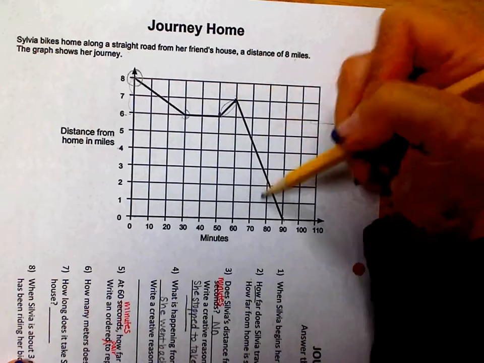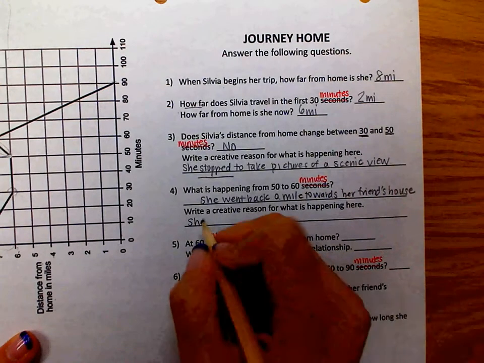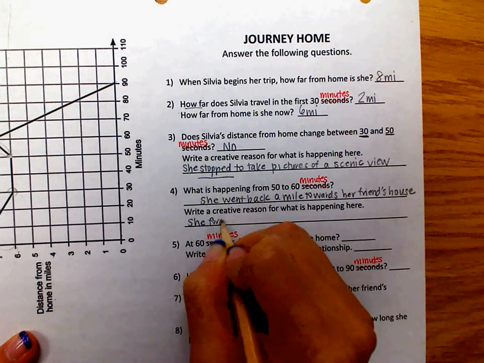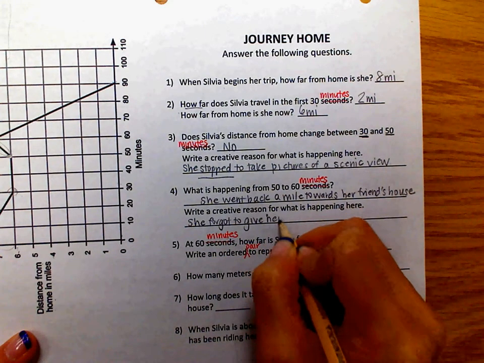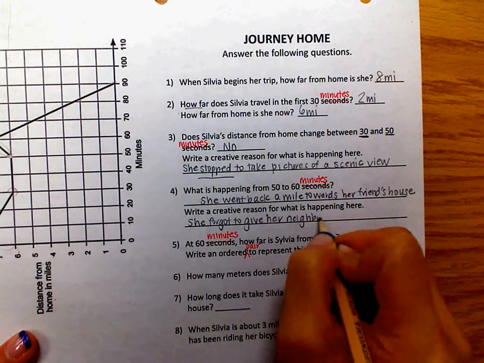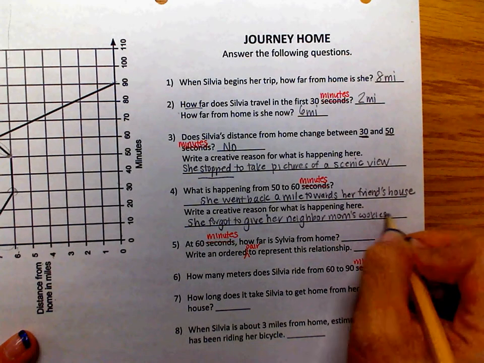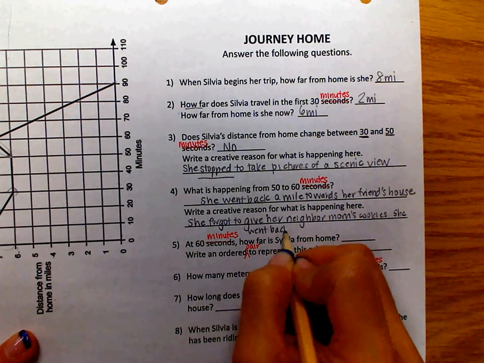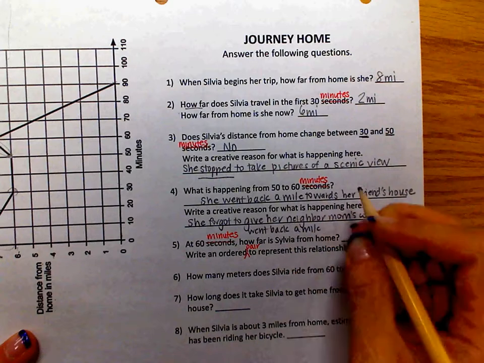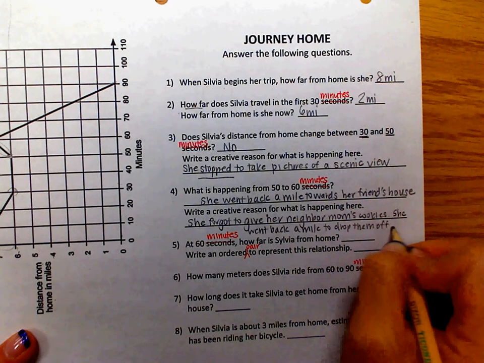She left right away. So maybe we'll say, this is what I'm going to give. She forgot to give her neighbor mom's cookies. She went back a mile to drop them off. That could be a reason.